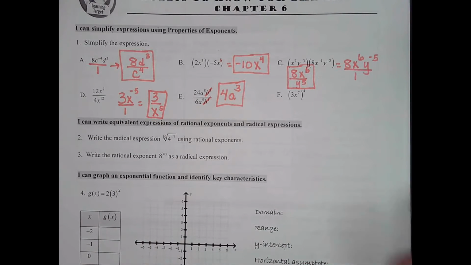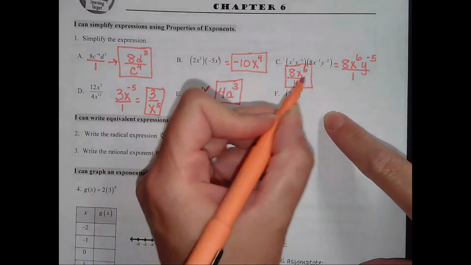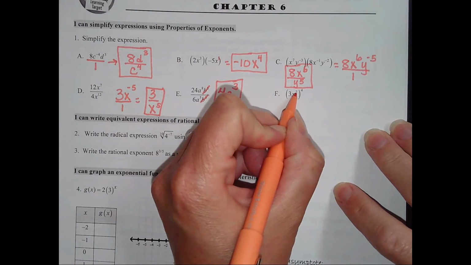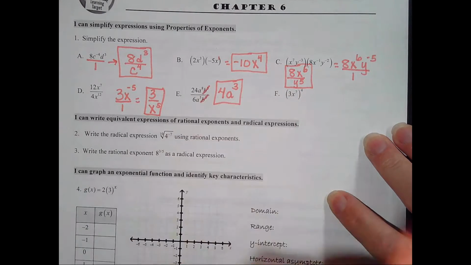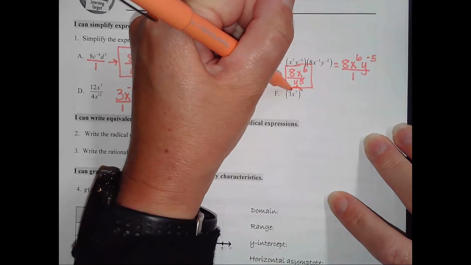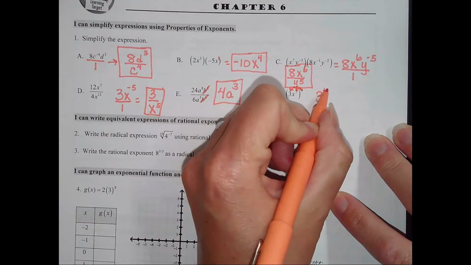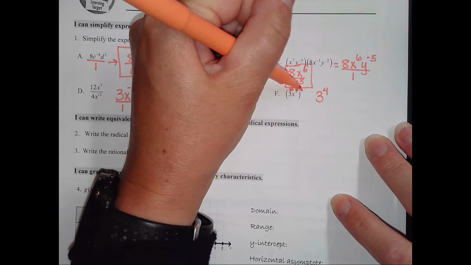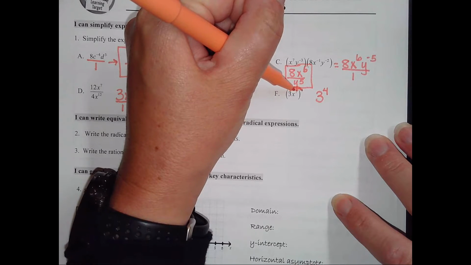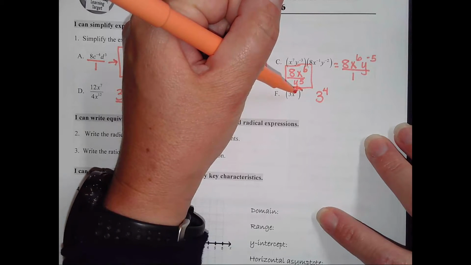Okay. And then for F, we have 3x to the 7th being raised to the 4th, and the 4 is on the outside. So that means that you're going to distribute the exponent. So we're going to have 3 to the 4th, which we're going to have to figure out what that is. When you distribute an exponent to an exponent, what operation do you use? Multiplication.